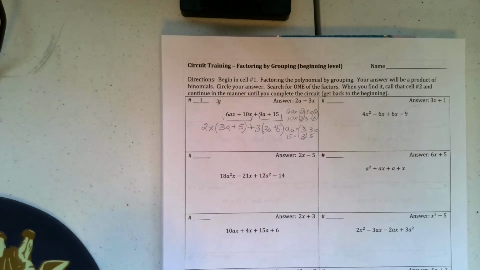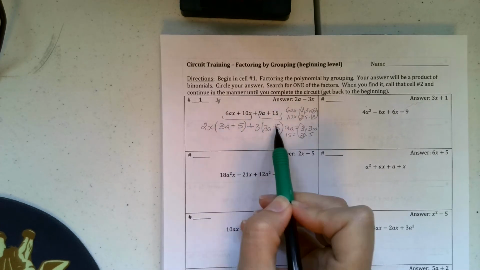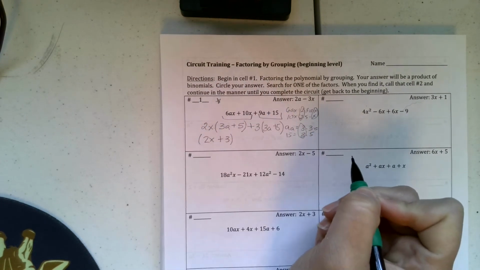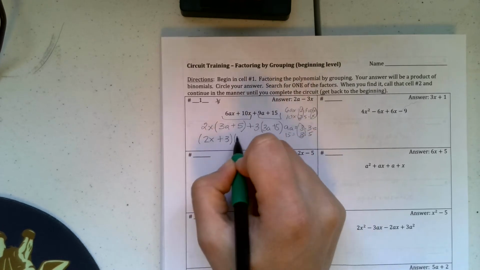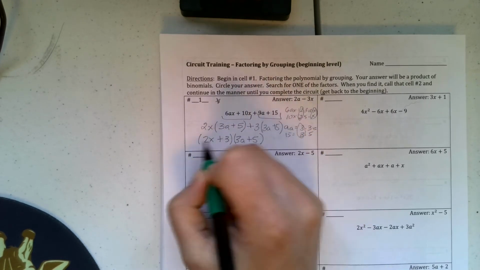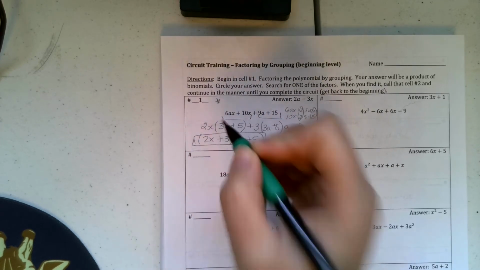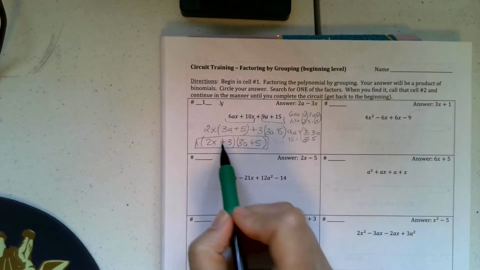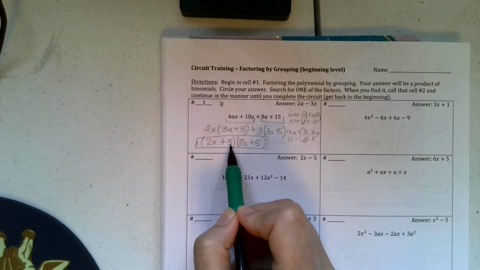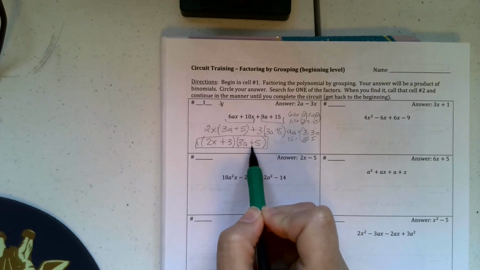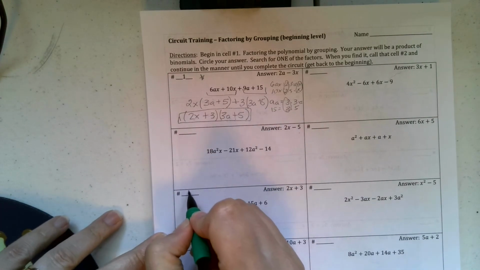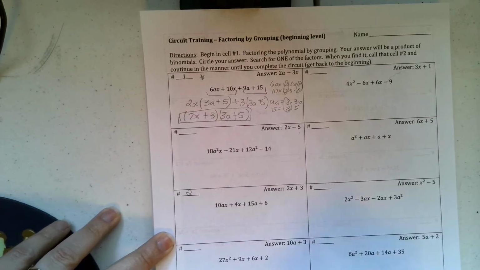Okay, so we're starting the process by pulling out a GCF between the first two terms and the last two terms. What is outside becomes your first binomial, and as long as they match, you have to make sure they match before we write these binomials. That is your answer. So we have to look through all of these answers and find either 2x plus 3 or 3a plus 5. Okay, and I actually see it down here, 2x plus 3, so this will be number 2, and you'll start again.